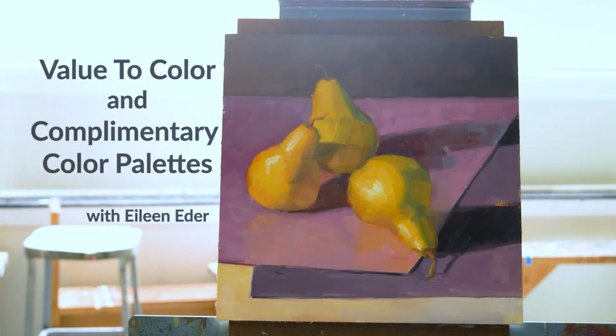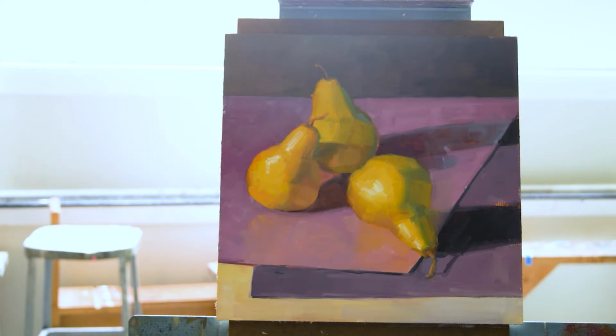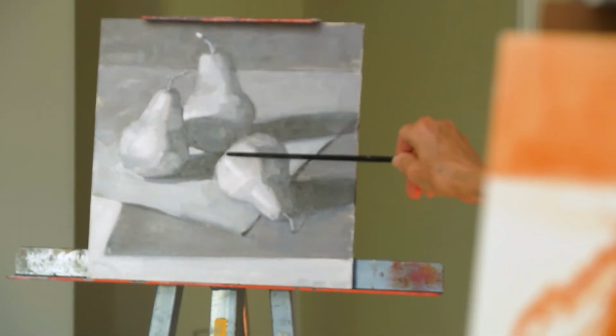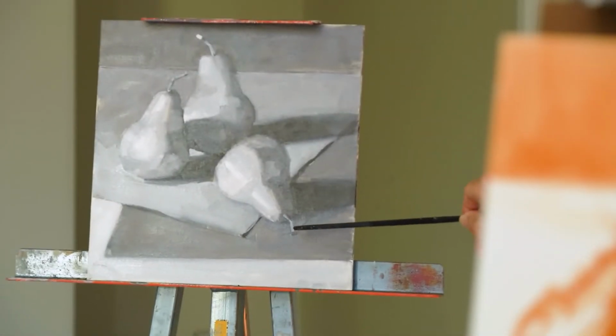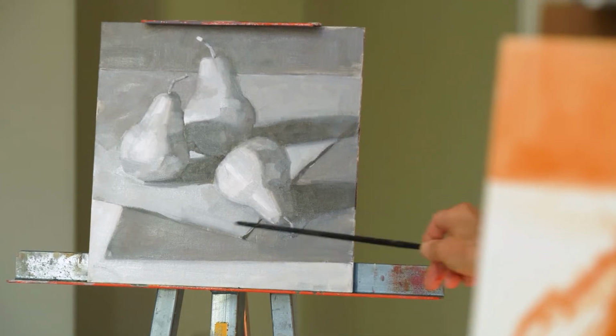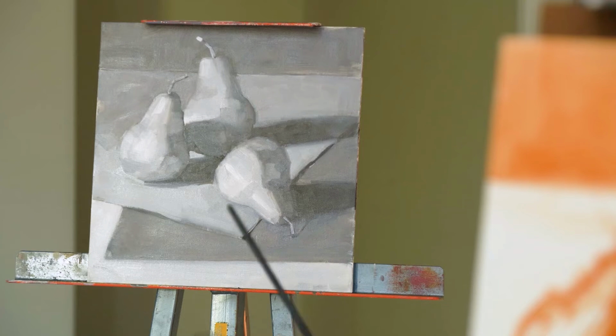Introduction to color. The first thing I did when I came in today was make a few improvements to the value painting from yesterday. This guy was way too big compared to this in front. It needed to be the opposite. The one in the front, perspectively, has to be larger. And I changed the angle on this. So you've got to just step back and learn to be your own critic on these things.